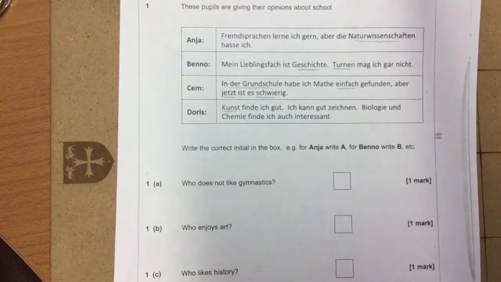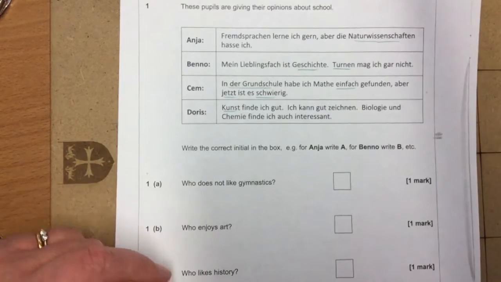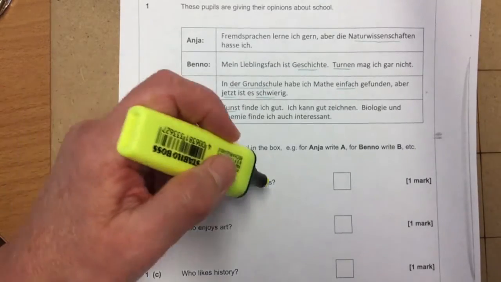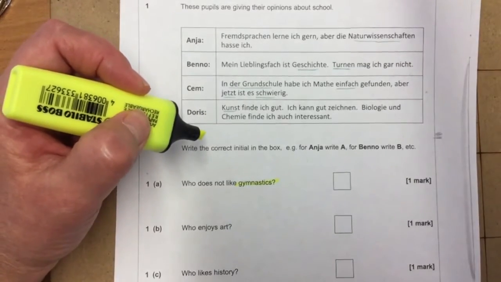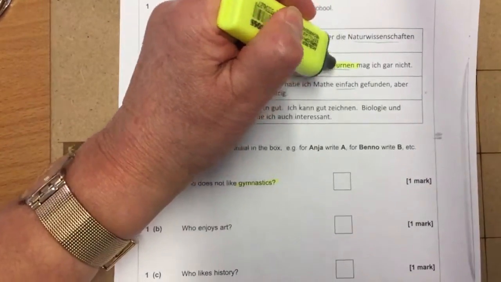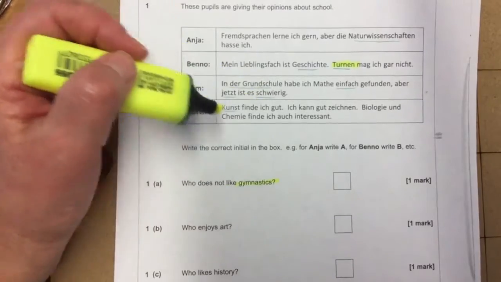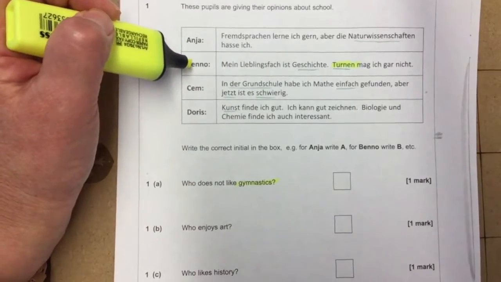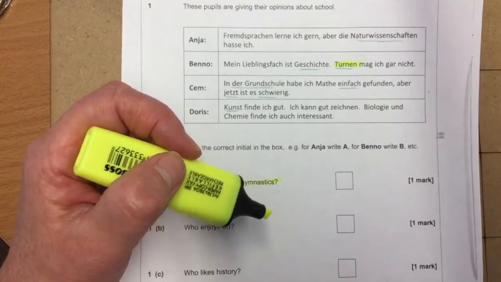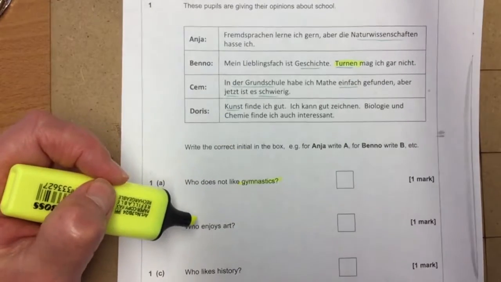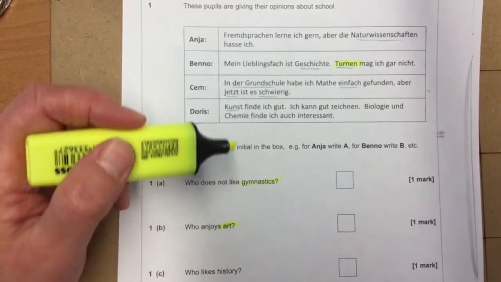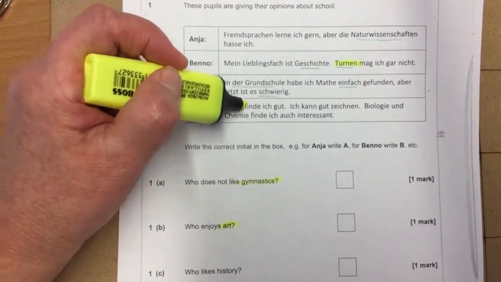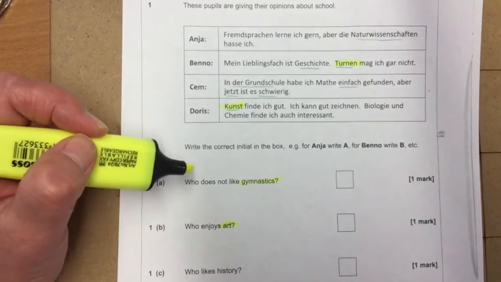And we're doing school at the moment. This is quite an easy question because all you're doing there, who does not like gymnastics, you're looking for gymnastics here. Okay, remember gymnastics is the word turnen. So your answer there is going to be B, Benno. Okay, so you'd write B in the box. B, who enjoys art. So art is Kunst, so we're looking for Kunst. There we are. So D for Doris.